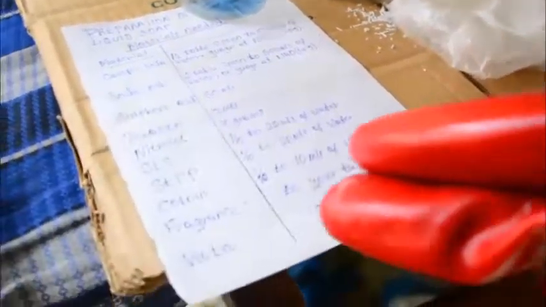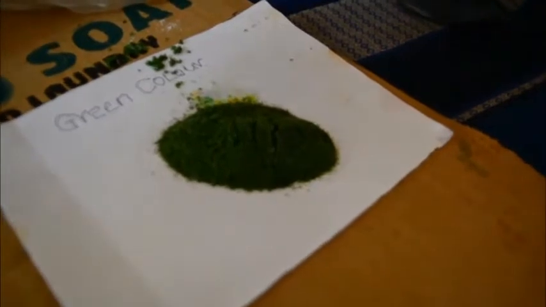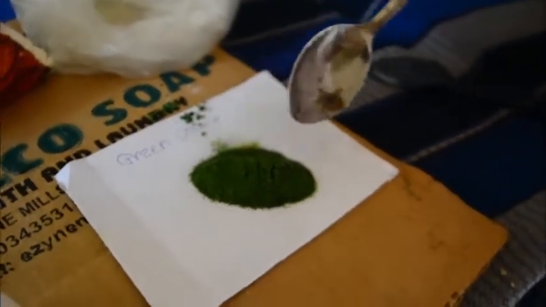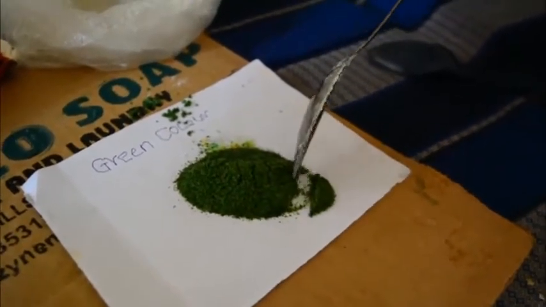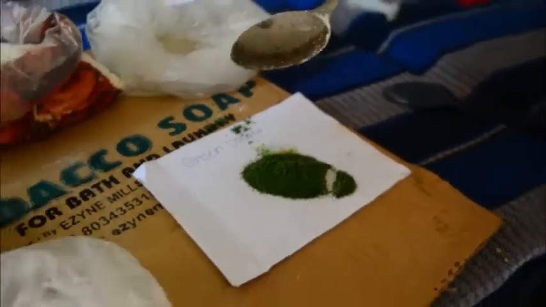The other one is the color. This is green color. You measure 1 full spoon. Out of this 1 full spoon, you now divide it by 10. A portion of this is okay. When you measure this, you now put it in 10 ml of water.